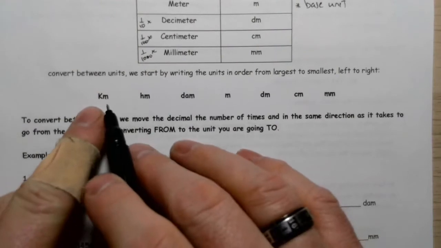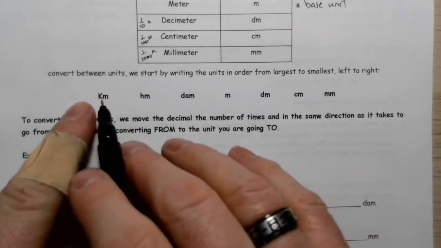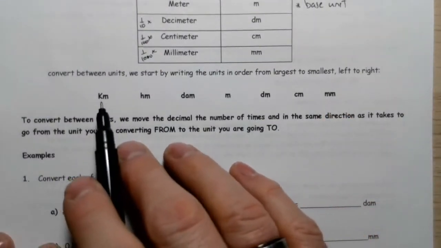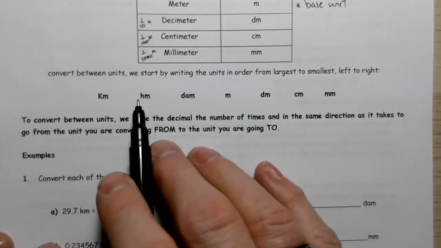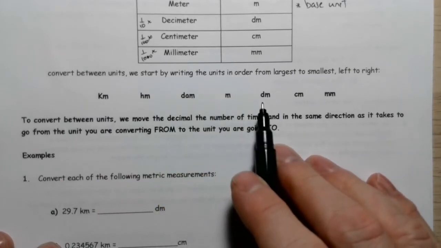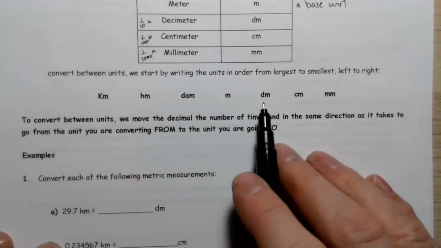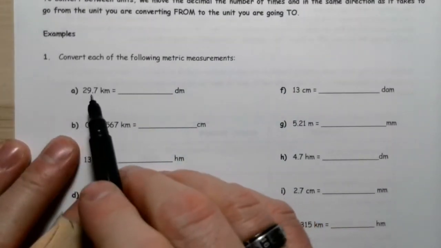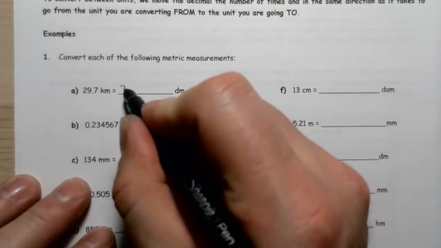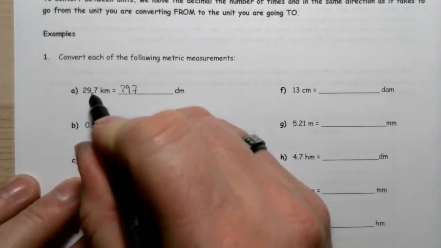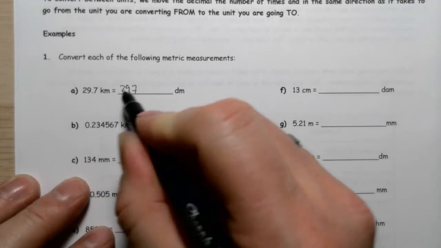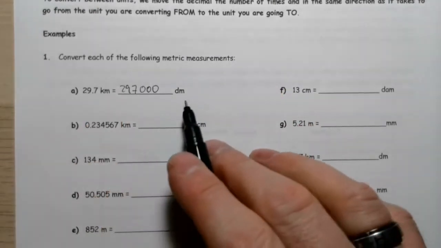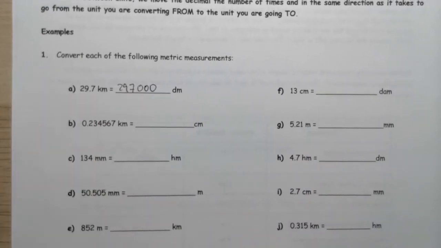Going from kilometers to decimeters, that's a jump of 1, 2, 3, 4 units to the right. So I am going to move my decimal 4 units to the right. That's 29, then 7, and then 3 more spaces after that. So what is that? 297,000 decimeters in 29.7 kilometers.